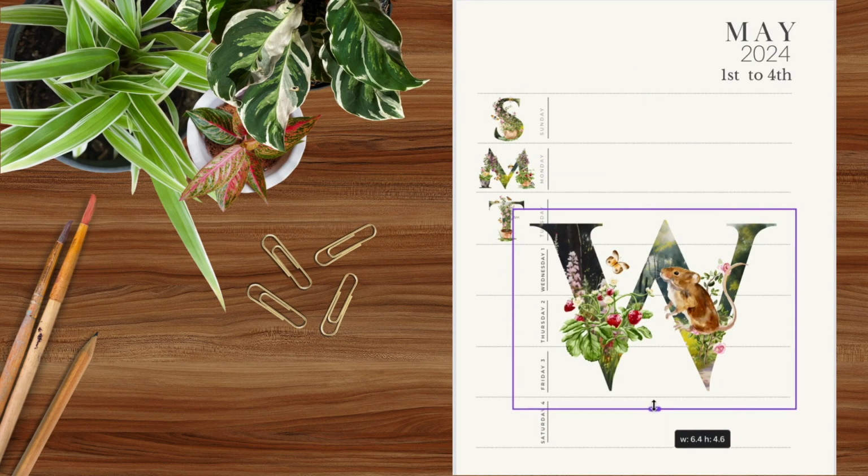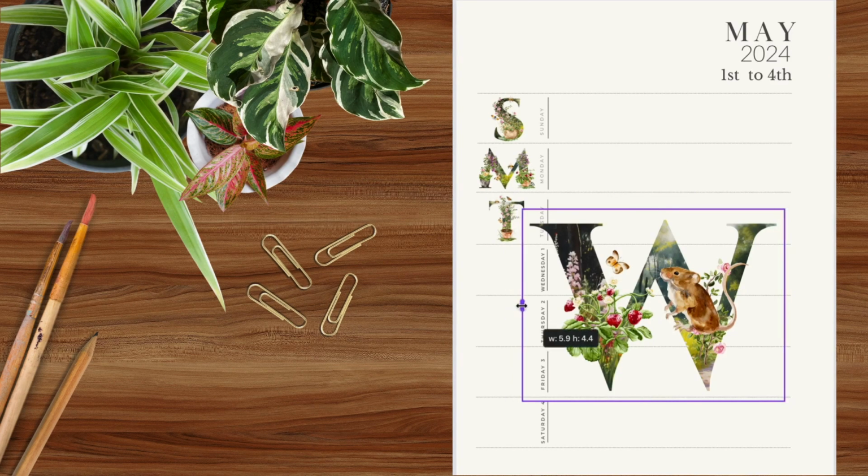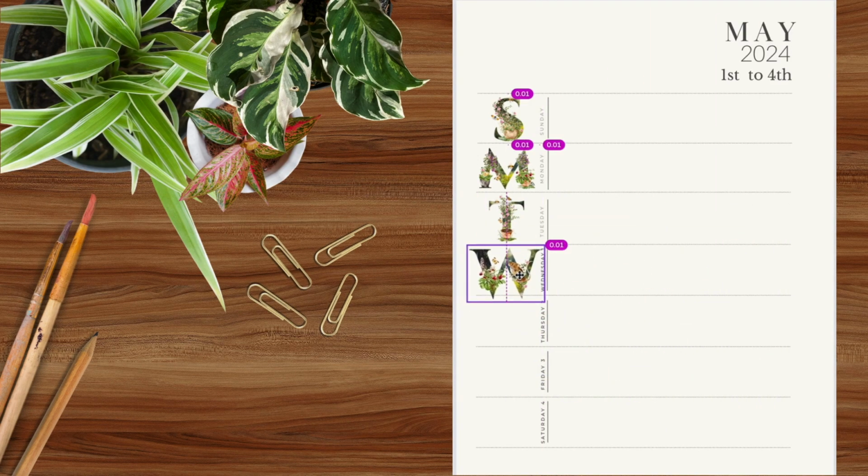Each week will have the same layout and font, but I have created different scenes for each week, and as we go through the week, you'll see me add in some additional elements to fill it out.